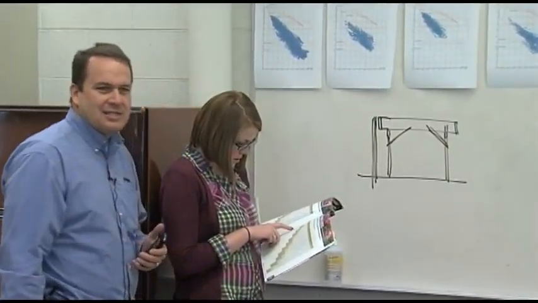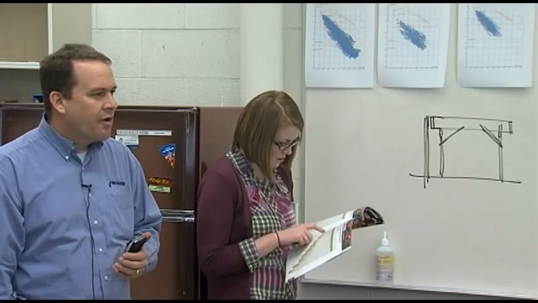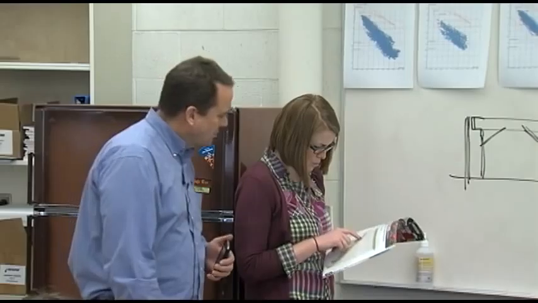I don't have my glasses on, so I can't even read that. 2-1. Oh, sorry. 3/4. No, we need a larger pipe than that. I do know that on 21 inch. 1/4, right?